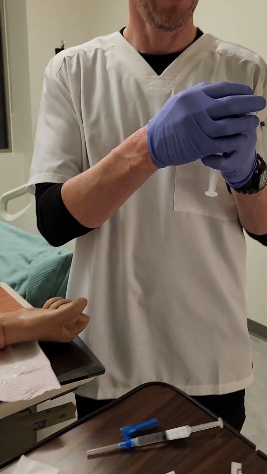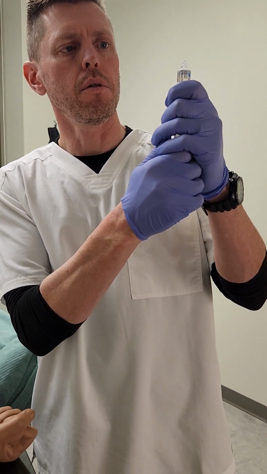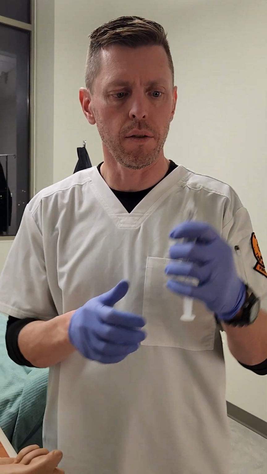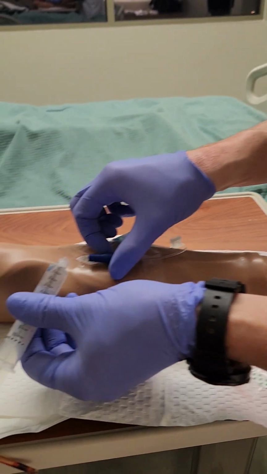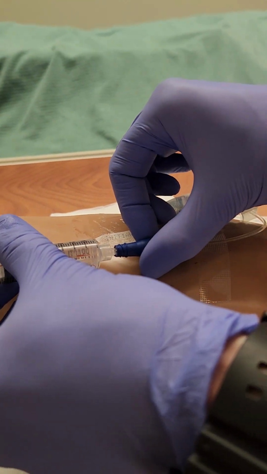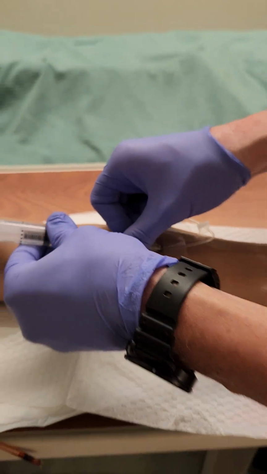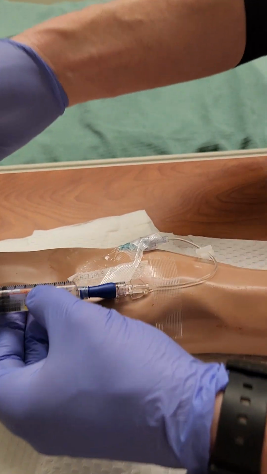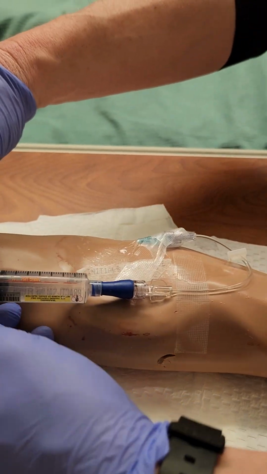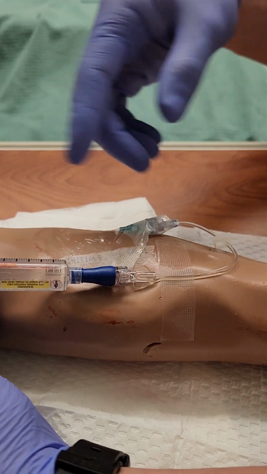And I'm going to take the lid off there, pull back on it, push back to get the air out of it. I would connect this to here so that I can make sure that this line is still good. So I want to go ahead and flush it, and if I'm flushing it, I also want to make sure that there's no infiltration.